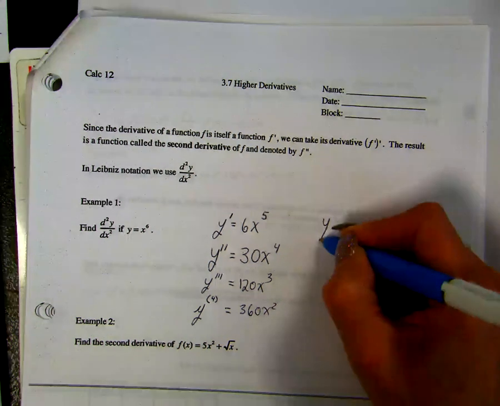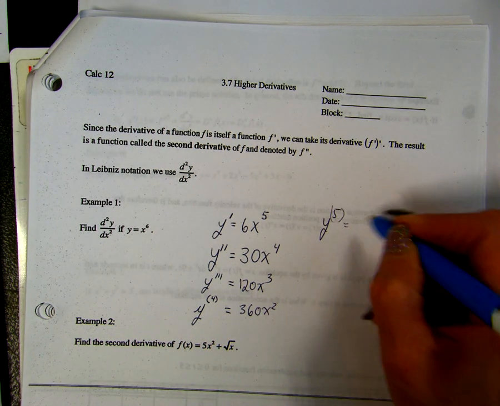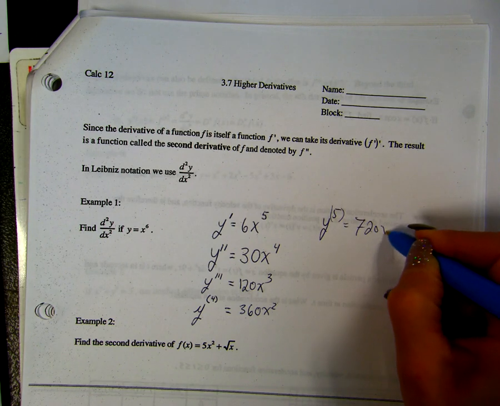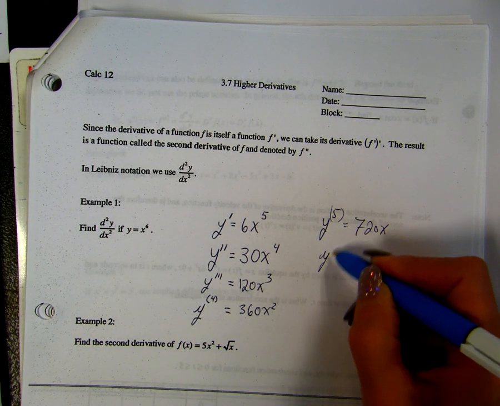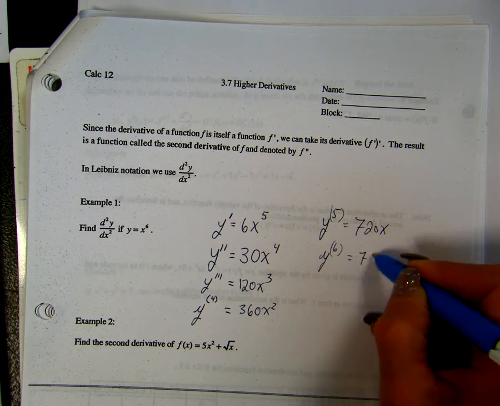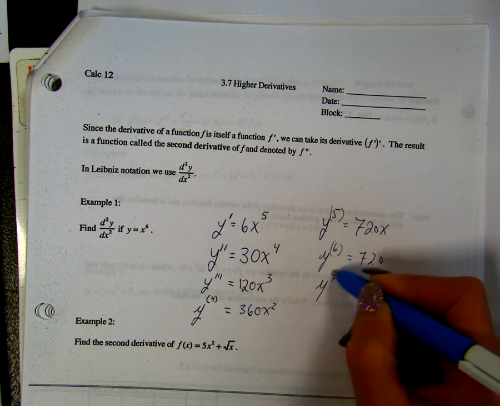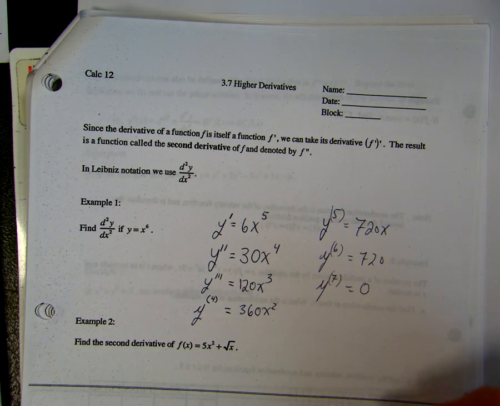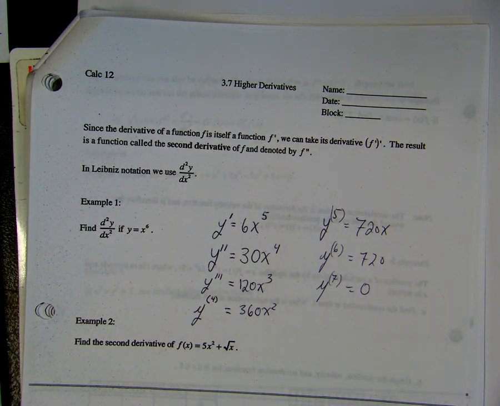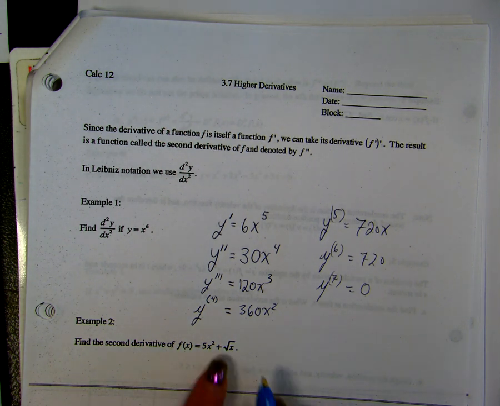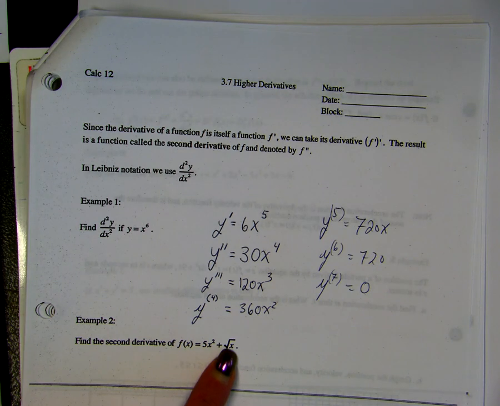Okay, we could keep going. What's the fifth derivative? What's the sixth derivative? What's the seventh derivative? And what's the eighth derivative? 0. And ever after that, it's going to be 0. So just keep on taking the derivative of a function. If it's a polynomial function, it gets easier and easier to take the derivative. If it's a radical function, it just gets harder and harder to take the derivative.